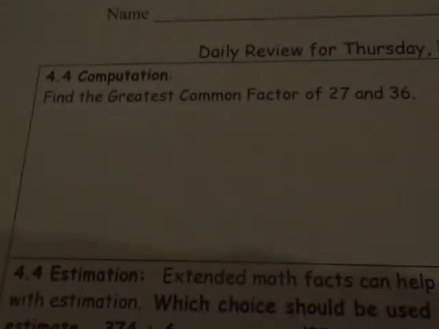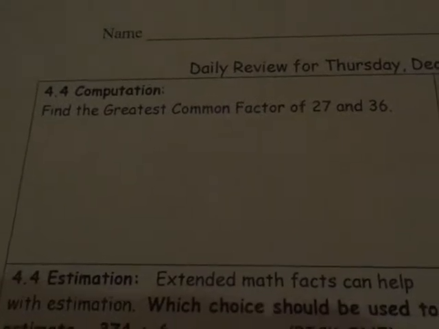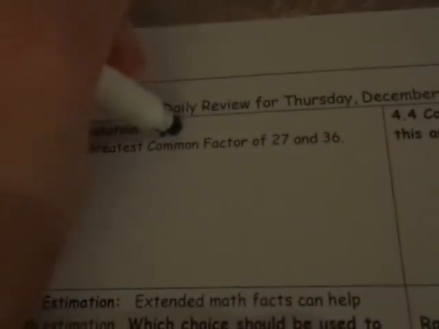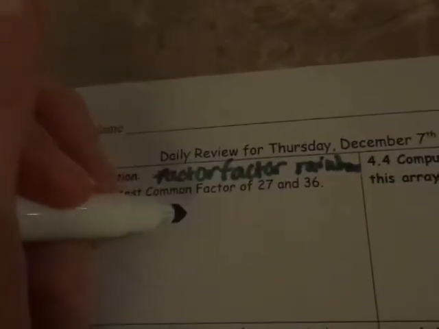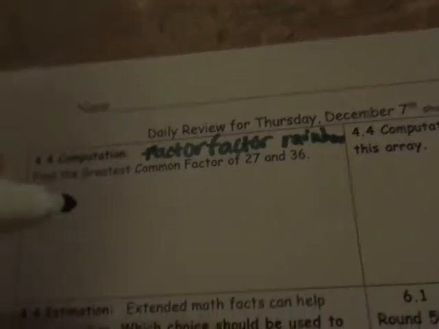All right, homework for Thursday. First question, find the greatest common factor of 27 and 36. So when we see the word factor, we have to be thinking factor tree or factor rainbow. So for this one, I'm going to do a factor tree.